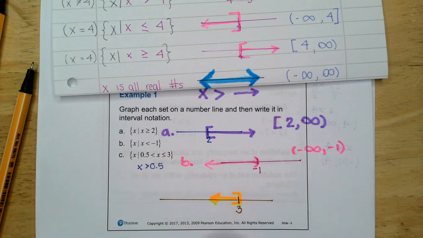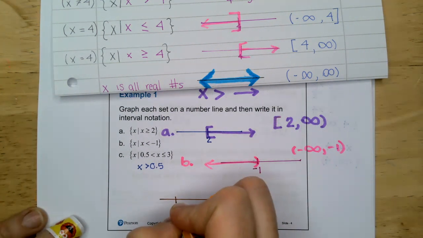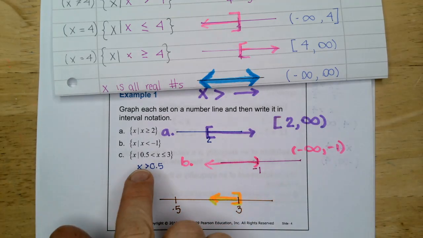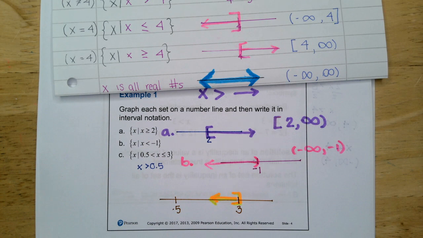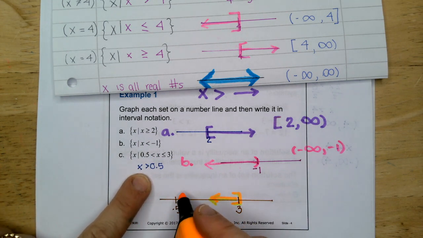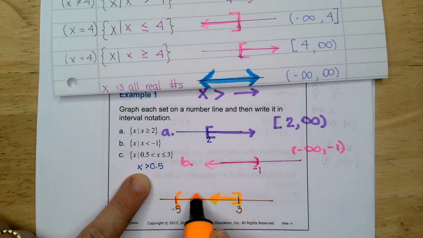And the compound part is x is greater than 0.5. So down here, I'm going to make a 0.5. X is greater than 0.5, or 0.5 is less than x. Again, I like to make it look like the variable is always on the left. It does not include an equal sign, so it's going to look like that, and the arrow's going that way.